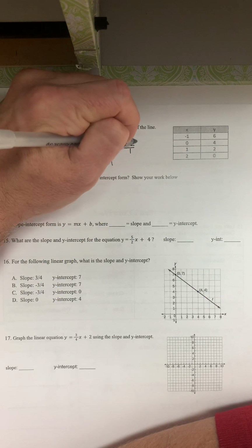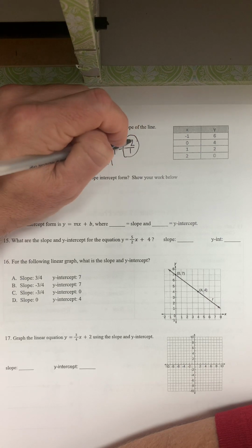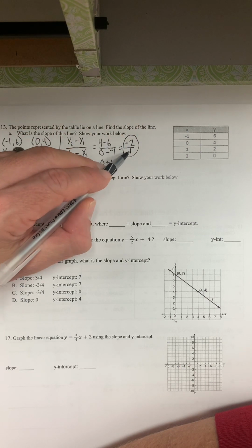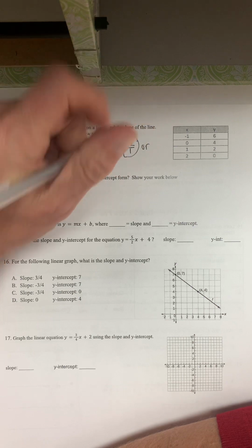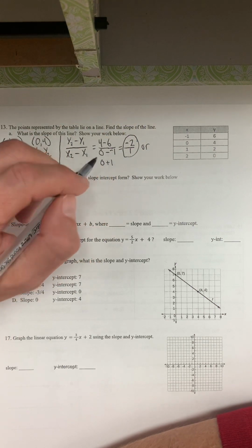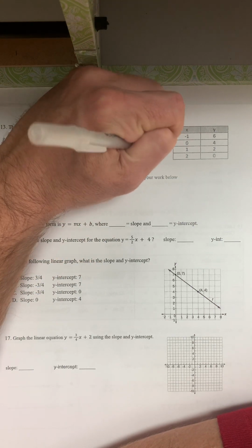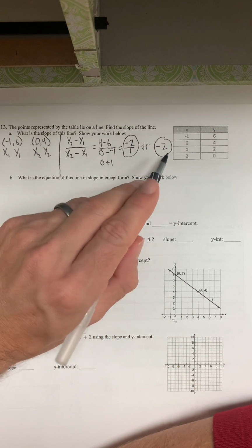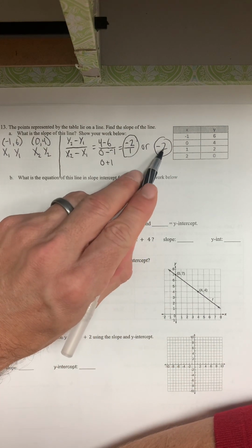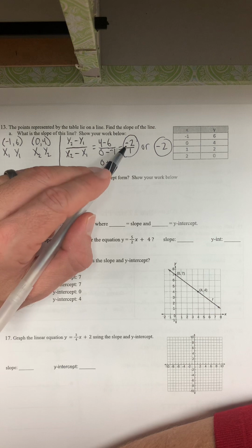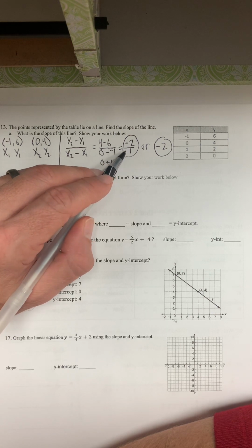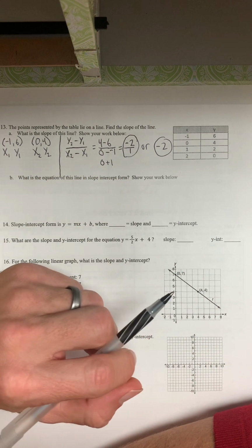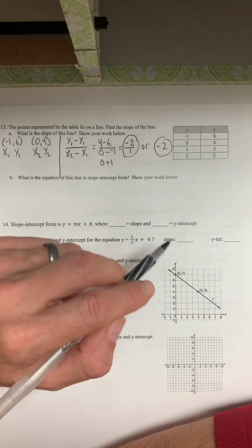Sometimes it's more helpful to have it written like this, -2 over 1, so you can see the rise over run. Or if the bottom is a 1, people usually just write it as -2. So I would probably say that the slope for number 13 is -2. But if you wrote -2 over 1, I can kind of see how you would have done that too. And that's how we find the slope.